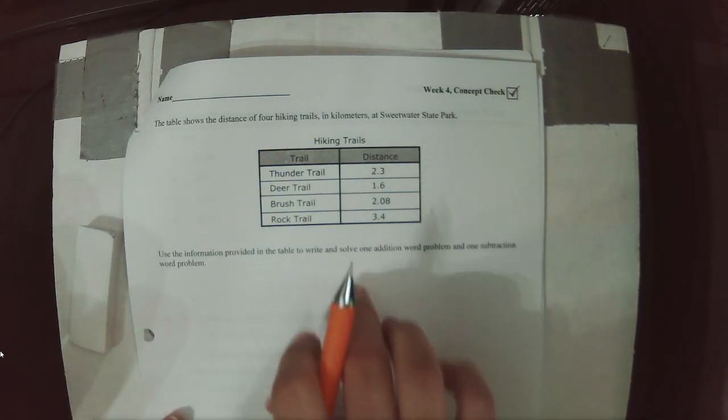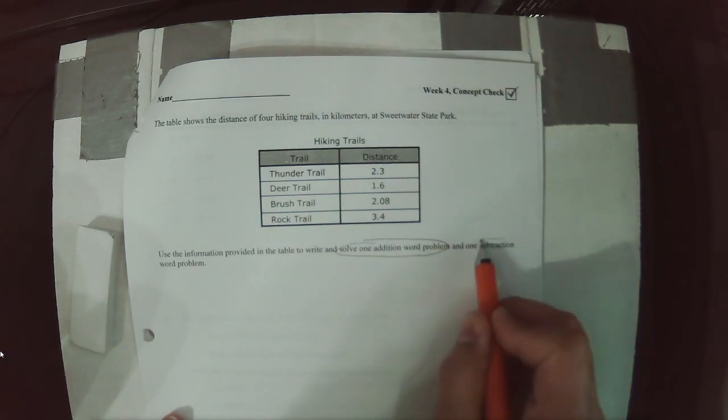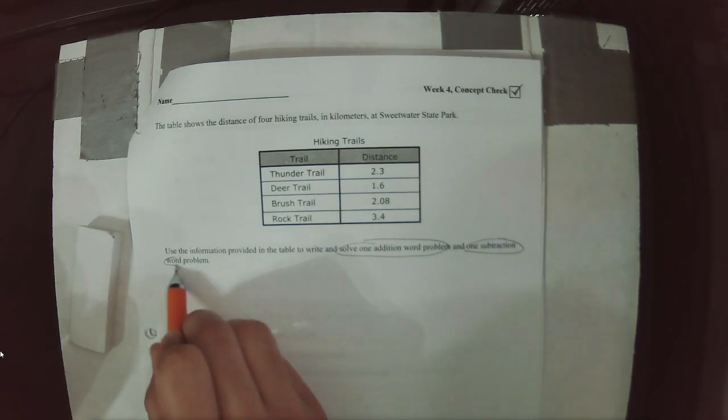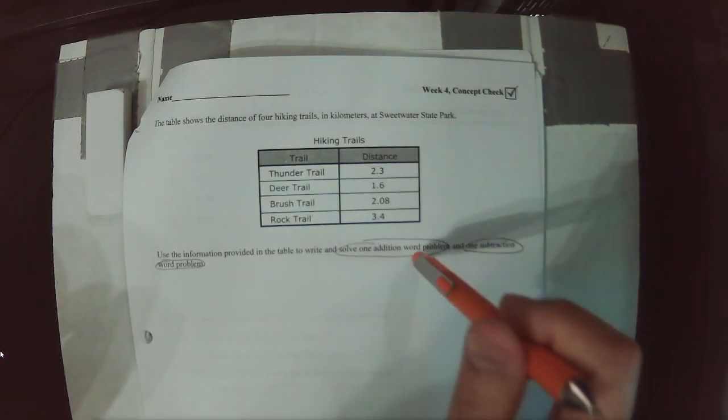So we're going to have to do 2 problems with this. One addition and one subtraction. This one's a little trickier because they want us to come up with the word problem too. Since they mentioned addition first, let's do that one first. Who can help me out?